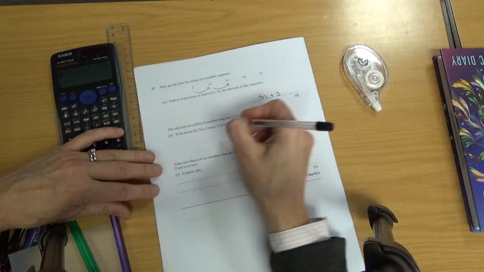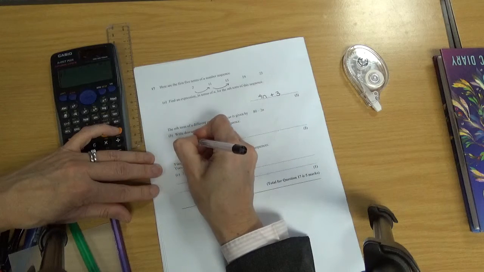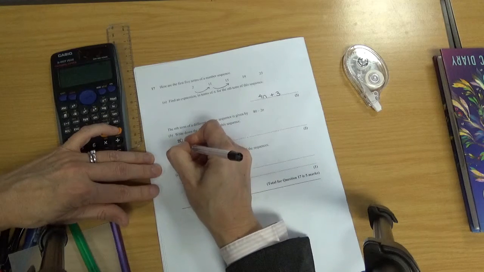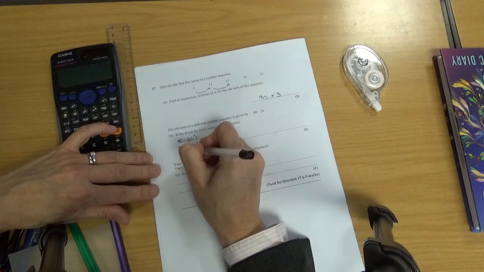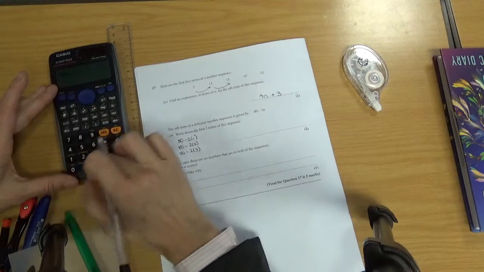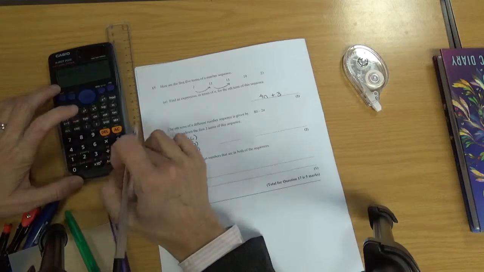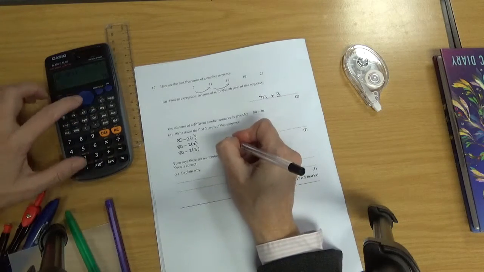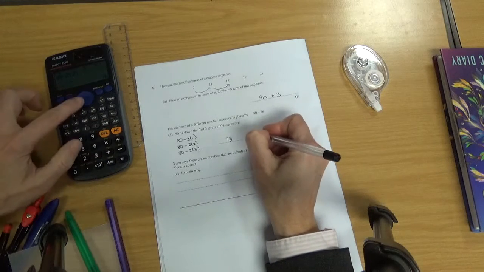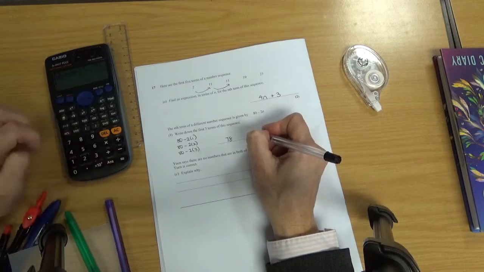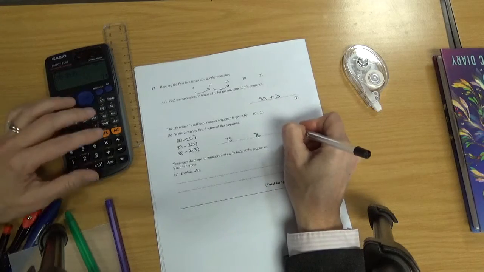First 3 terms, I'm going to do 80 subtract 2 lots of 1, 80 subtract 2 lots of 2, and 80 subtract 2 lots of 3. Gives me 78, 76 and 74.